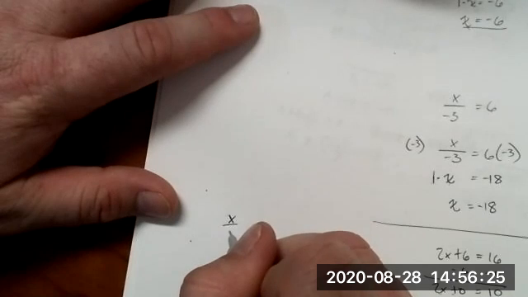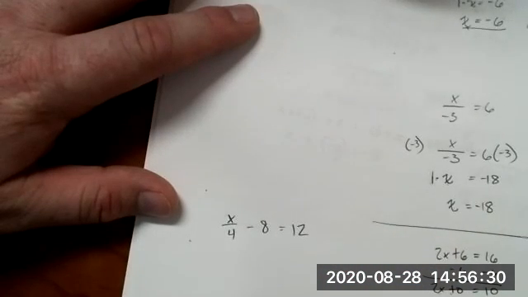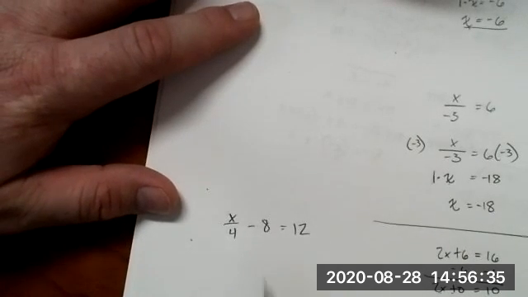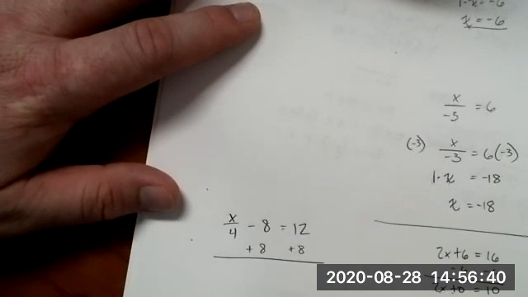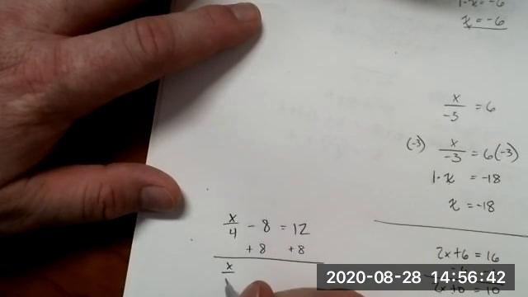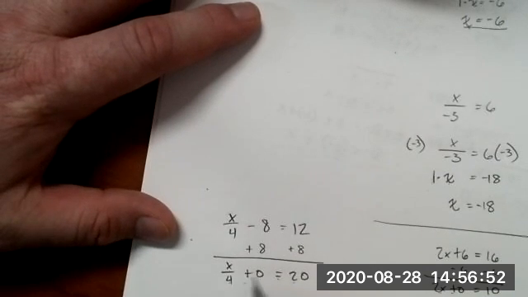x divided by 4 less 8 equals 12 has to be a very specific value. All right, so this is another 2-step. The inverse of subtracting 8 is adding 8, and the addition property of equality says that I'm allowed to do that as long as I add to both sides. Negative 8 plus 8 is 0. 12 plus 8 is 20. That's just simplification. Any number plus 0 is that number. So x divided by 4 plus 0 is x divided by 4, still equal to 20.